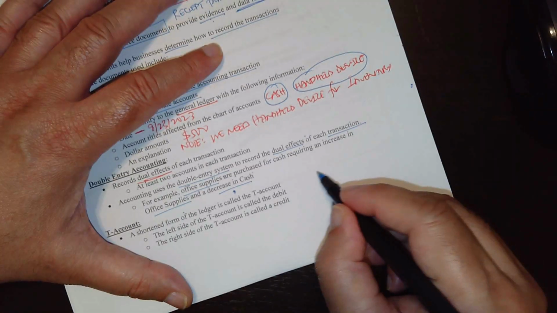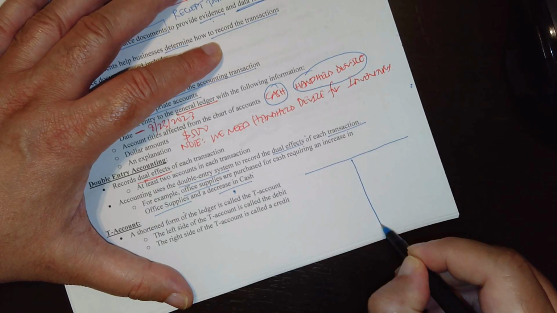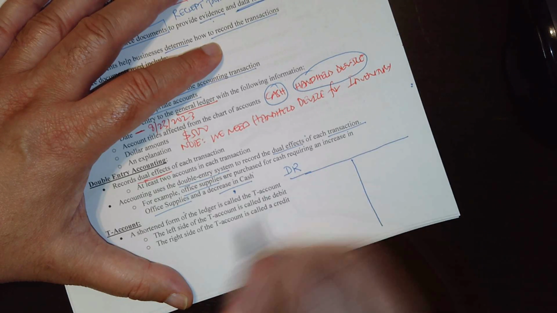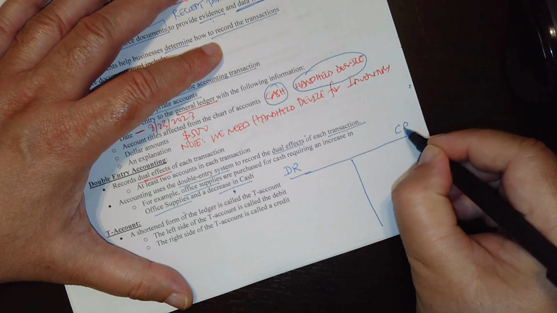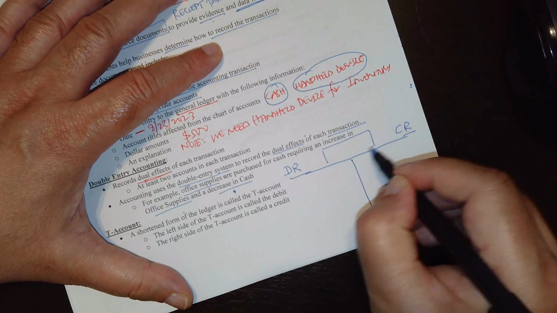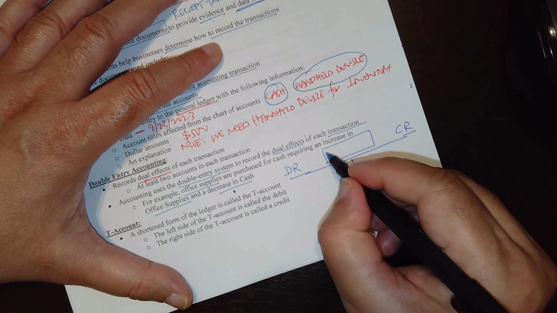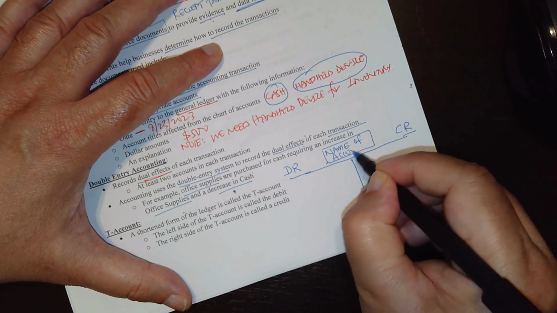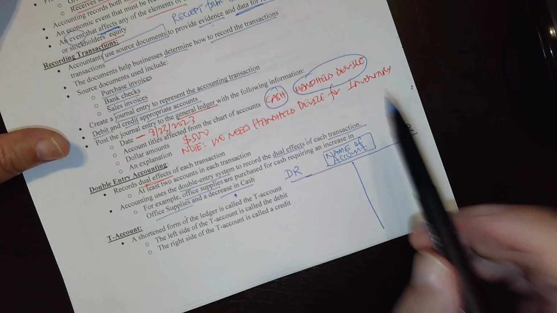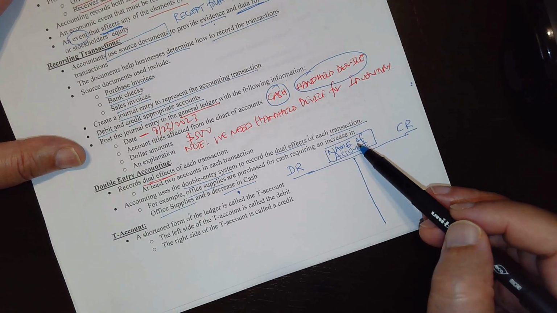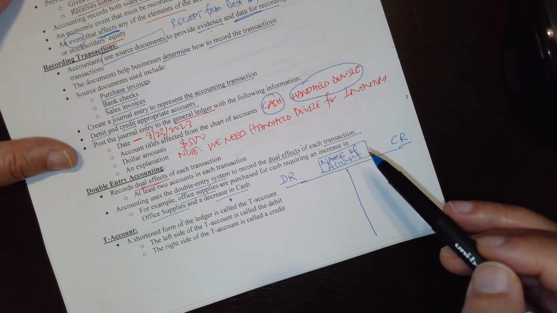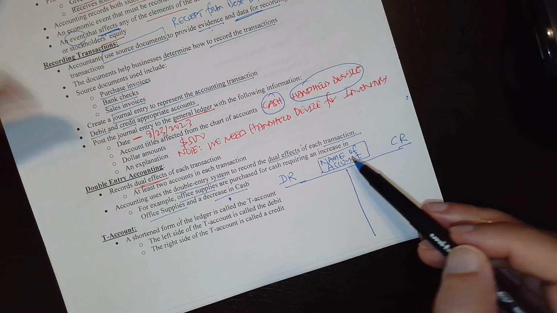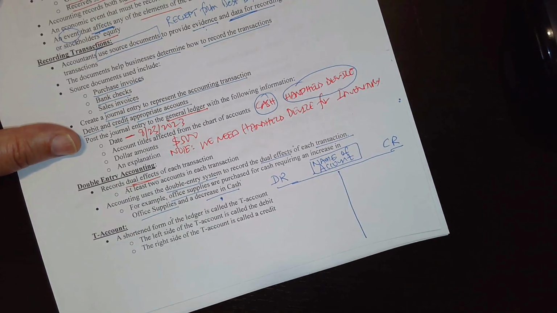So let me make a T account. The T account looks like a big T. Over here, it is always debit on the left hand side, credit on the right hand side, and over here we put the name of an account. So any account, whether it's an asset account, revenue account, equity account, or liability account, gets the account name. For example, an asset account, cash. So we'll put just cash over here.